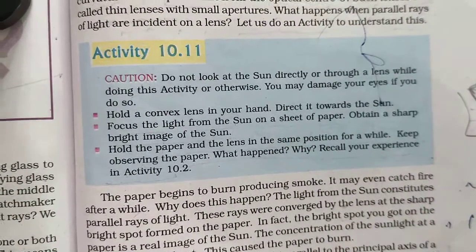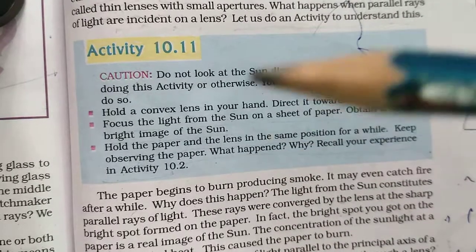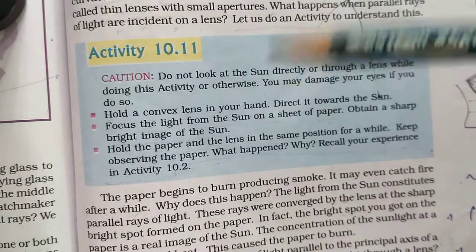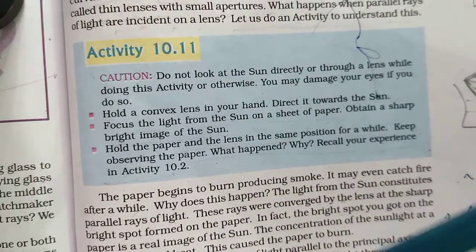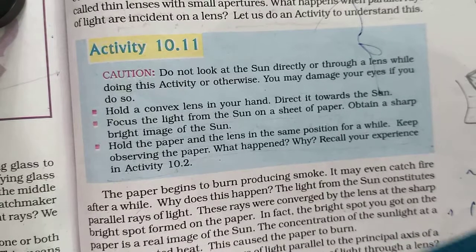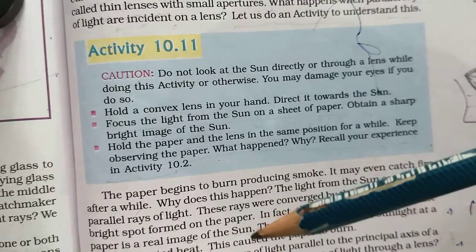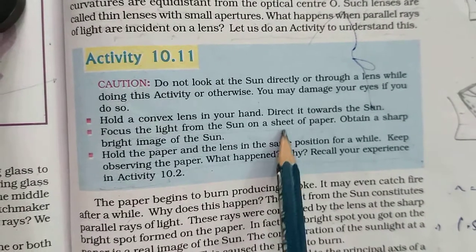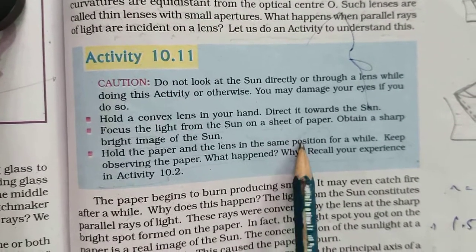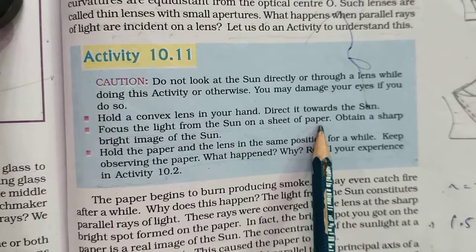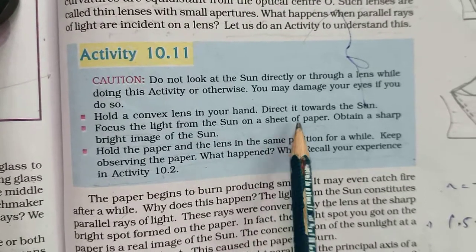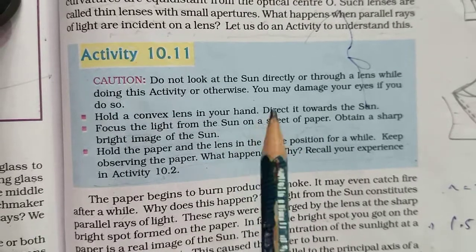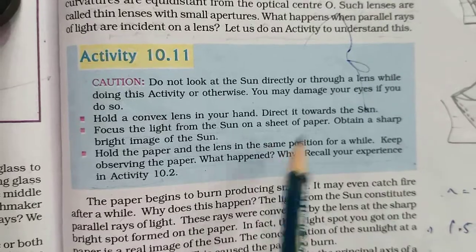Due to the congregation of different light rays coming parallel onto the lens, as they meet at one point together, there will be a high temperature. Due to the high temperature, the sheet of paper will burn, due to the excessive heat produced by the intersection of different light rays at a point.